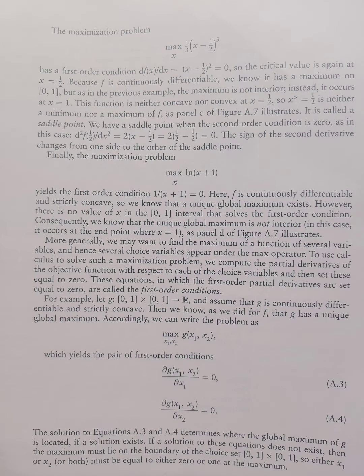The maximization problem, max over x of 1/3 (x − 1/2)³, has a first order condition: the derivative of f(x) with respect to x equals (x − 1/2)² equals 0.